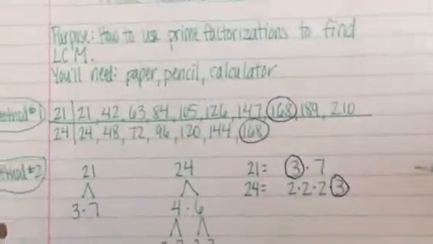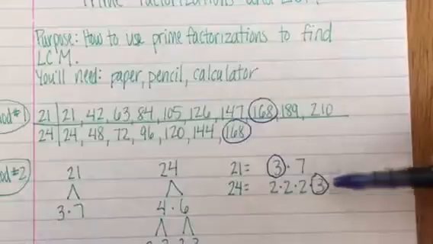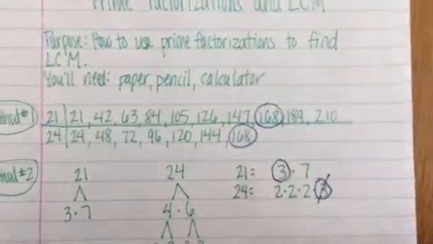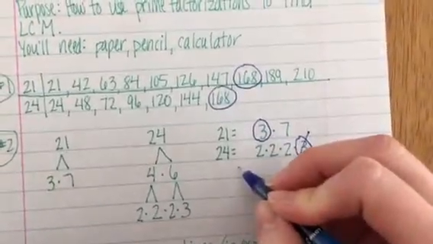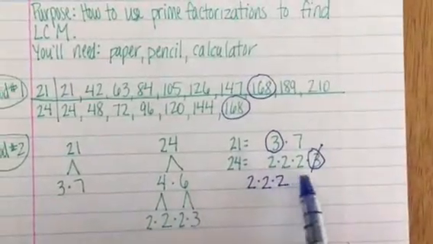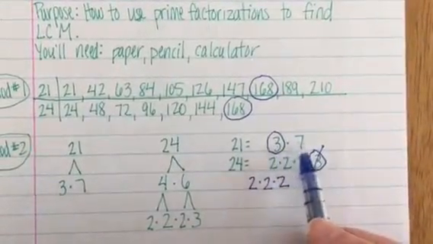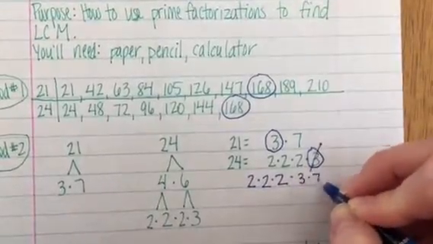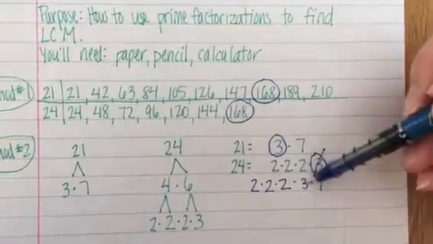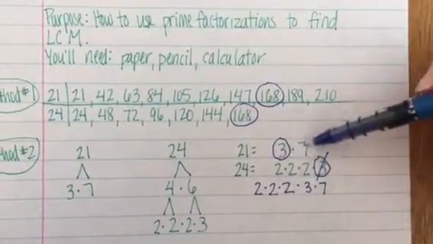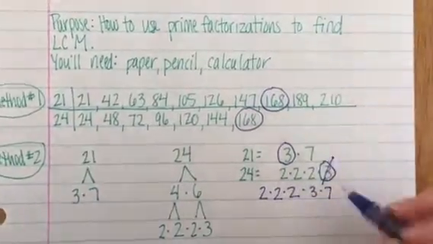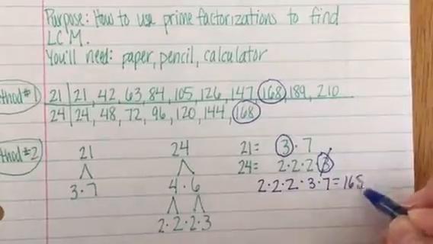I only want to use one of those 3's. So I'm going to cross out the other one, and I'm going to write a new factorization. 2 times 2 times 2, that came from the 24, times 3 times 7. So I used one of the 3's. You see 3 only shows up here one time. And then I use all the other numbers that are non-duplicates. If I multiply this out, I get 168.